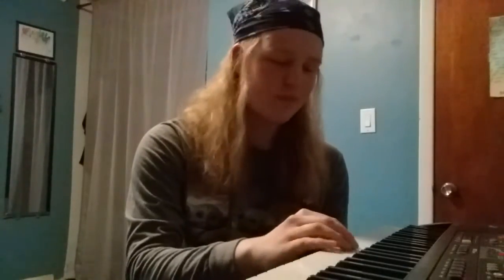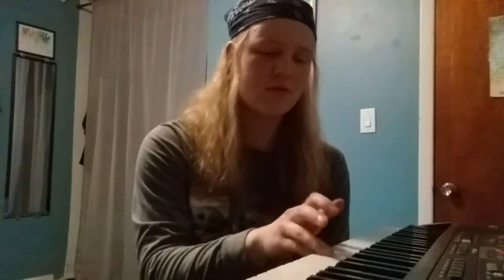So starting with a quick review, the key of C. They're all white keys. It's simple. There's no black keys. It's very easy for a lot of musicians. It's a very common key for a lot of choirs and other big music stuff.